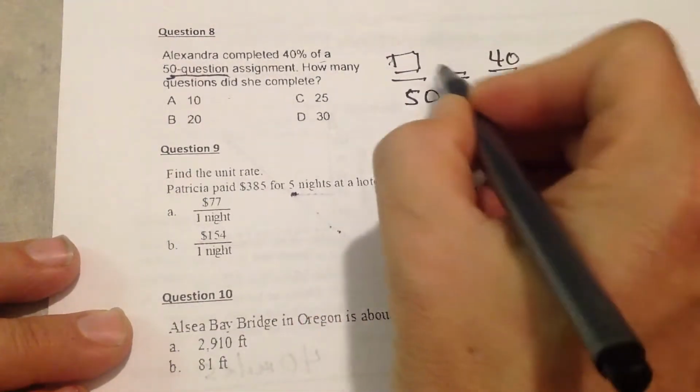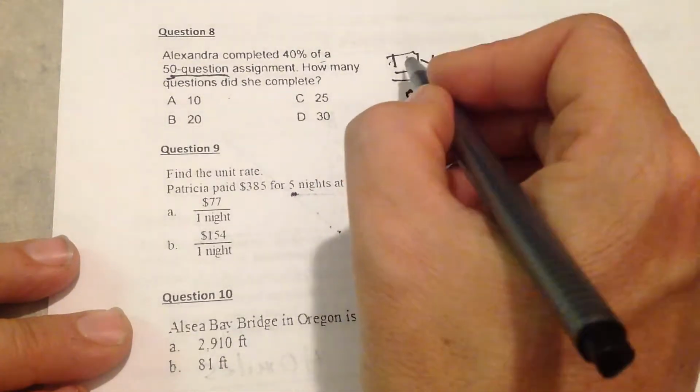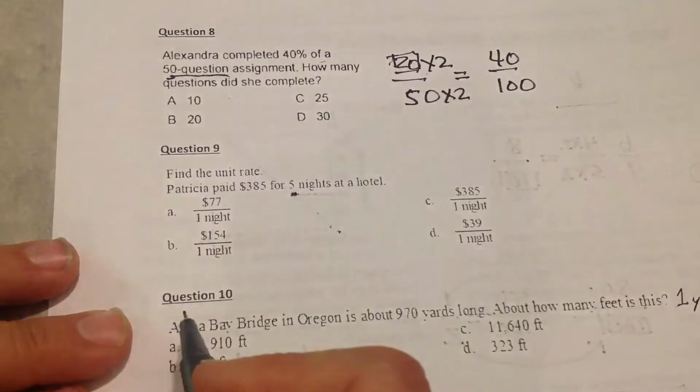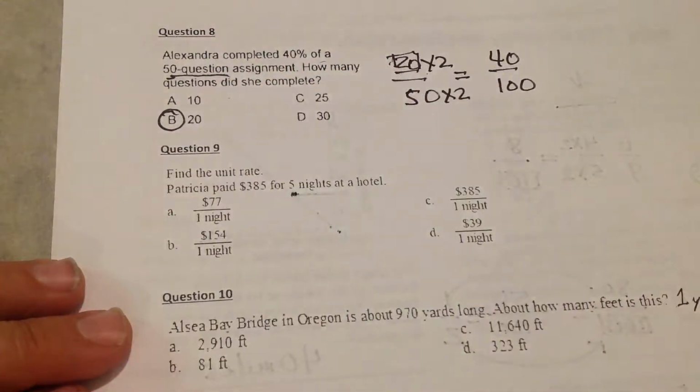Whatever we do to the denominator, we must do to the numerator. What number times 2 is 40? 20. So the answer here is B.